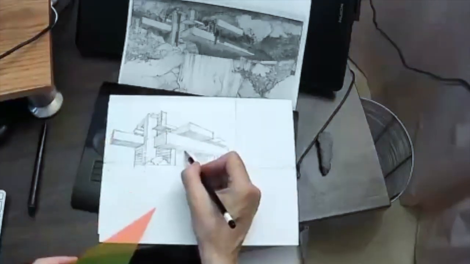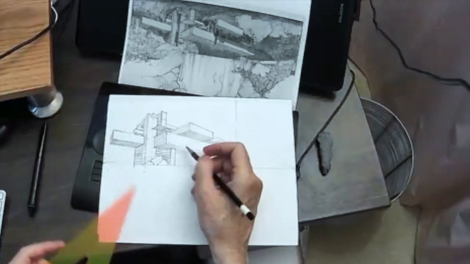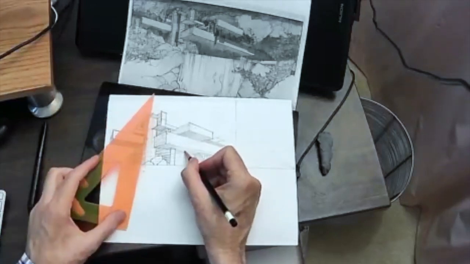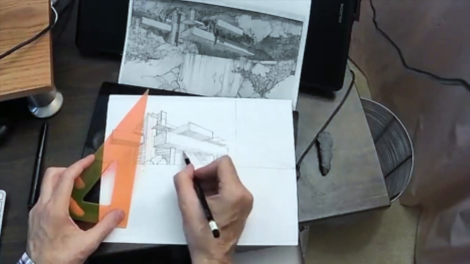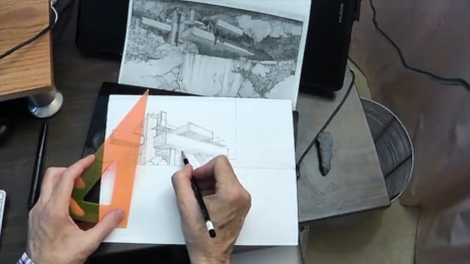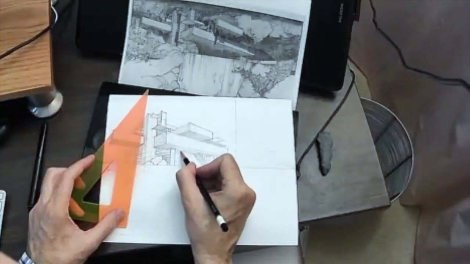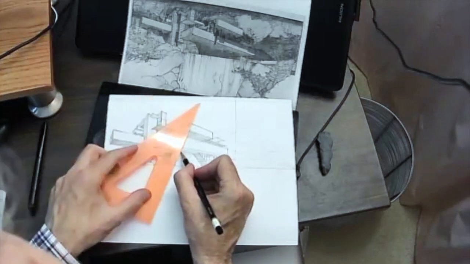And then there's those little structures which are diagonal, but not completely. I'm going to draw, eyeball. There's one. They're set back a bit. One here. One back here. I'm going to eyeball it.